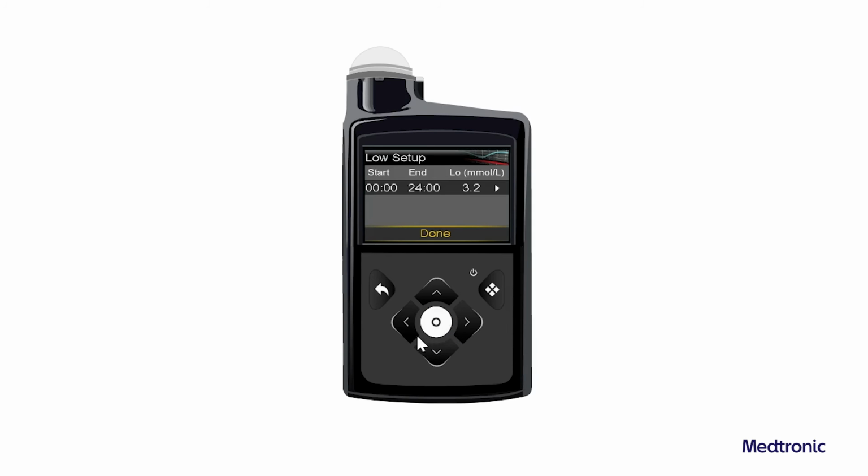Select Next. If necessary, enter the remaining time segments to complete the 24-hour period. Select Done. Review the low SG settings and select Save.